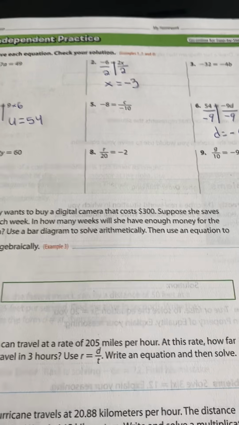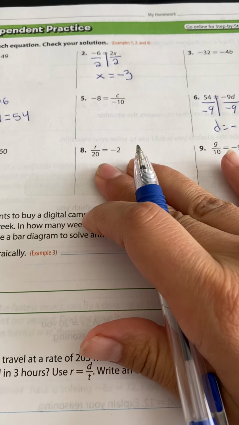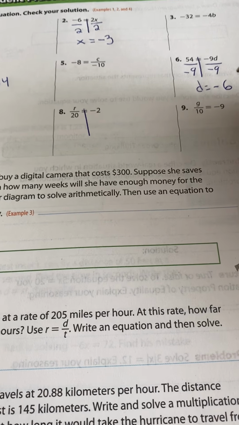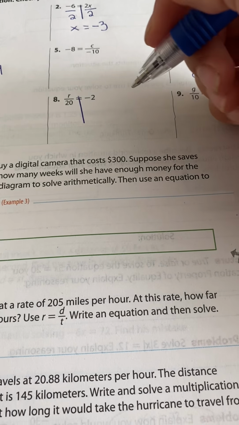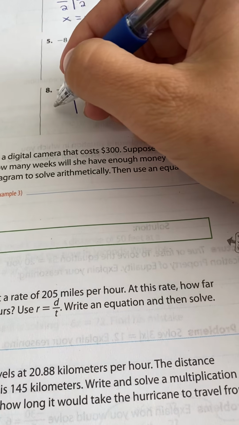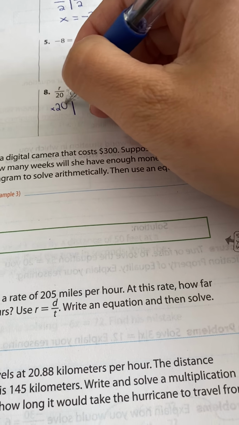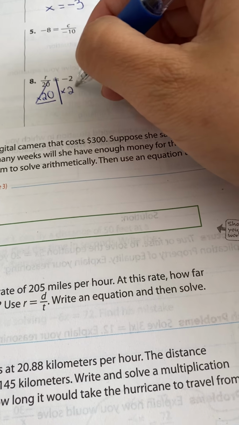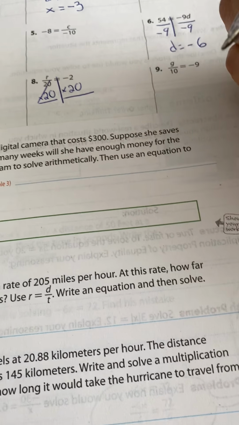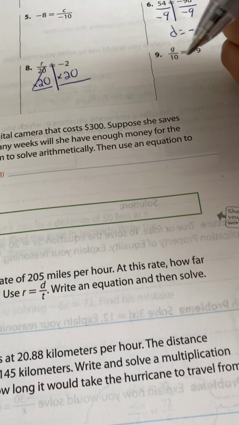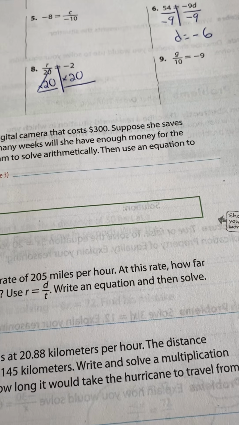Let's do one more together. So let's do number 8. We're going to draw the line over the equal sign. This is division, so the opposite is multiplication. And whatever we do to one side, we have to do to the other side. Now here, I just happen to know what the answer is because I'm doing it in my head.